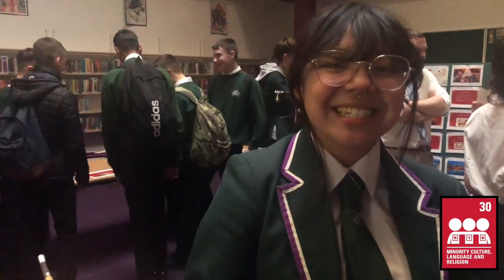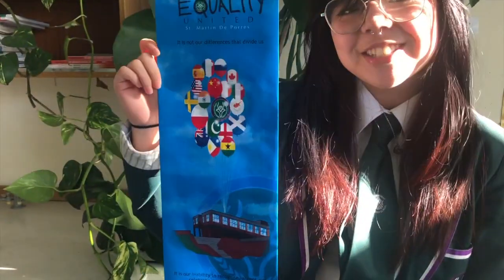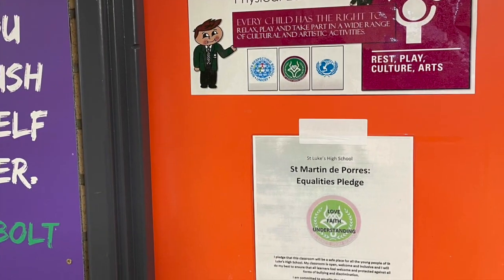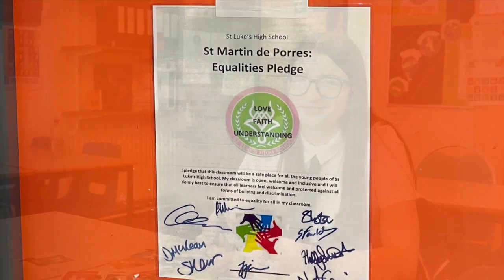Hi, my name is Sarah and I am the co-chairperson of Equality United. Every second week, pupils and staff work together to coordinate events to celebrate different people's cultures. This year we hosted our second Chinese New Year celebration. We've also been working closely with the Creative Arts Department to create this lovely poster showing our school and all our different cultures. We now also have a pledge on the door of every single one of our classrooms to show that this is a safe space for every young person in Salem High School.